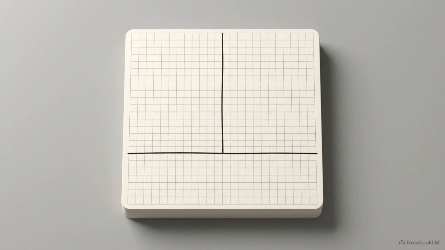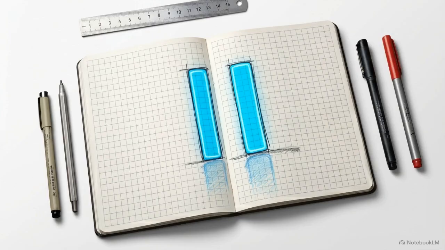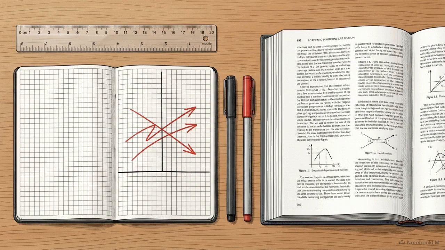This methodology is built on the idea that consistent academic performance is a result of utilizing superior data architecture rather than relying on inherent intellect. Before we begin the setup, pause this video and gather 4 tools: a grid-lined notebook, a ruler, 2 pens of contrasting colors, and your current source material.